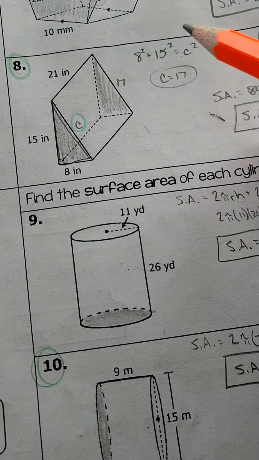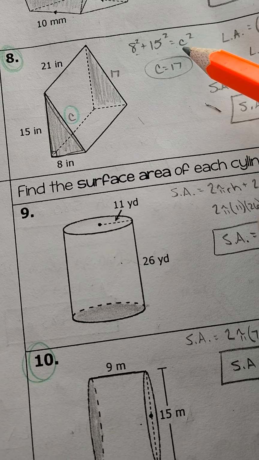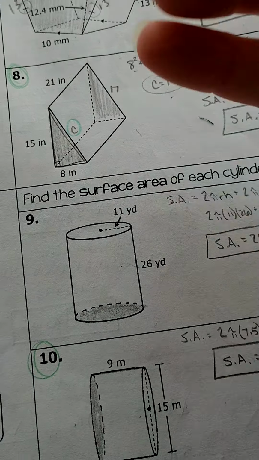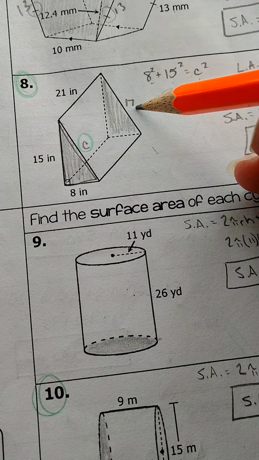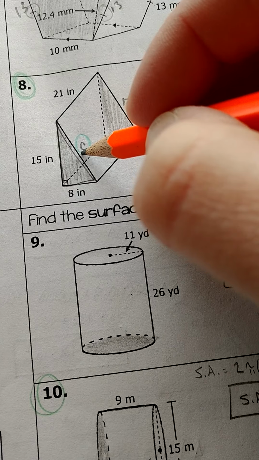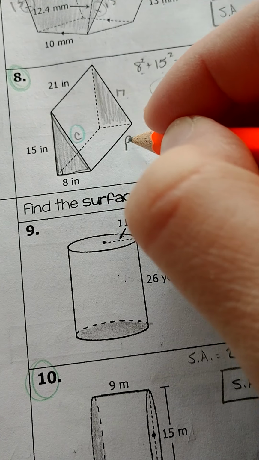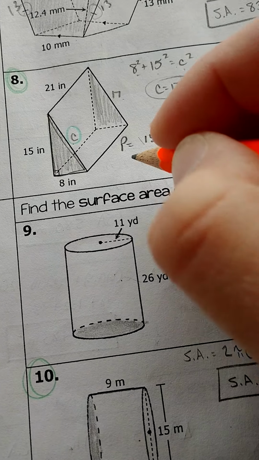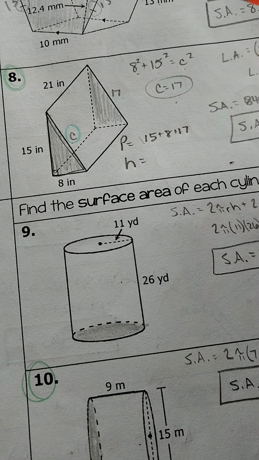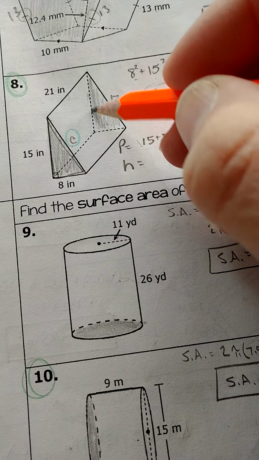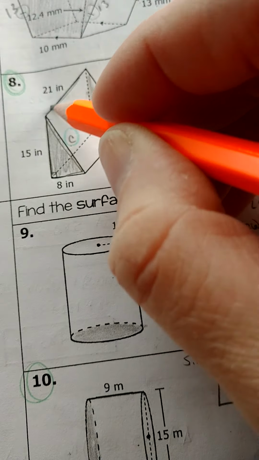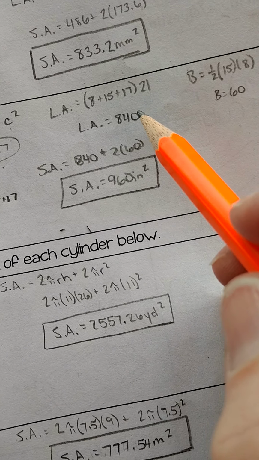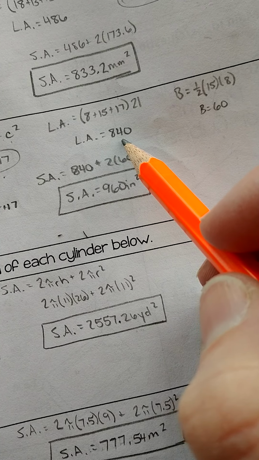So we're going to do A squared plus B squared equals C squared. Once you solve it, you get 17, which is in my figure already, but you're just going to carry that 17 over. So our P, our perimeter, is 15 plus 8 plus 17. Our height between the bases, so from triangle to triangle, is 21 units. So our lateral area ends up coming out to 840.